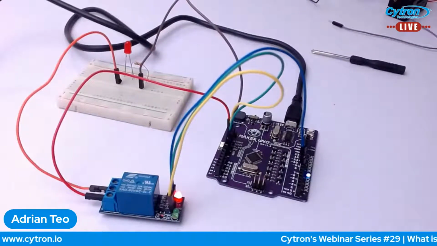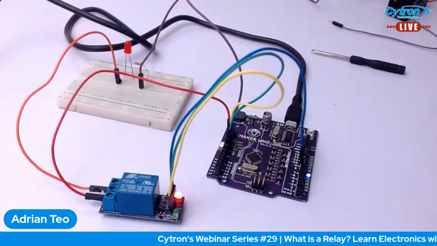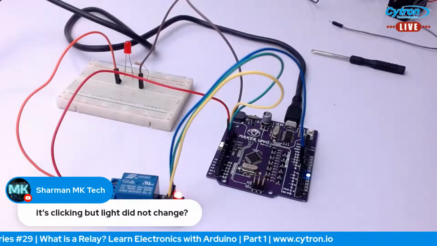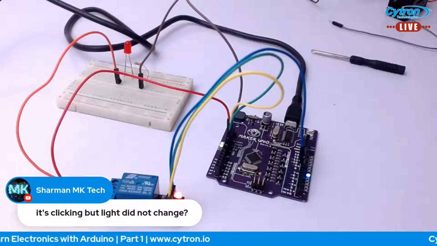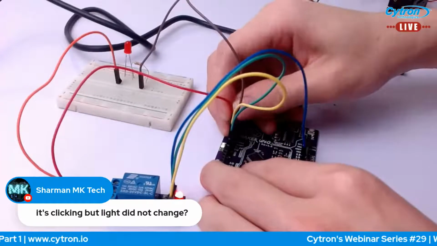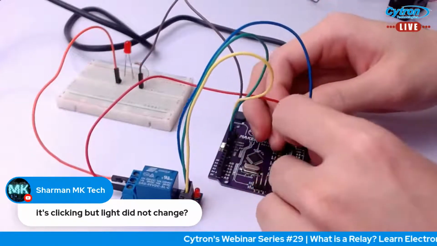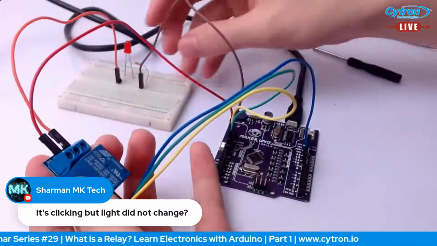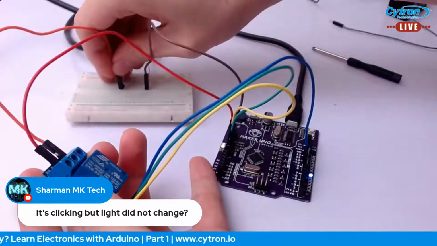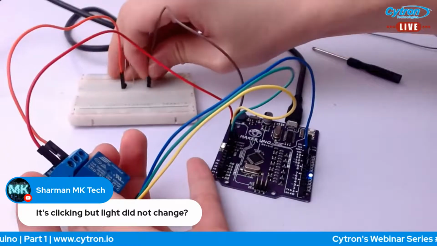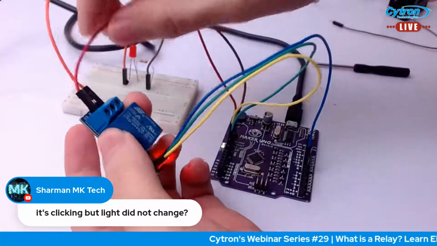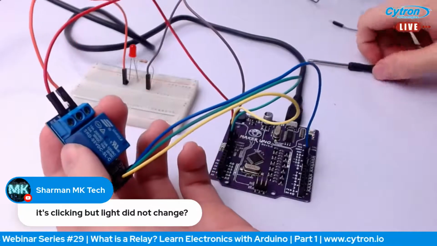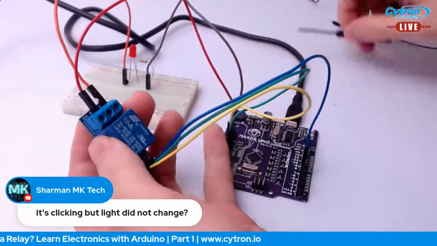Okay. While I look at the circuit, I will also look at some questions here. Yes, so by right, the current should flow into the LED from the 3.3 volt. Okay, let me just quickly flip the LED. The polarity is right. Change the breadboard connection. Okay, for safety, I will just turn off the power.